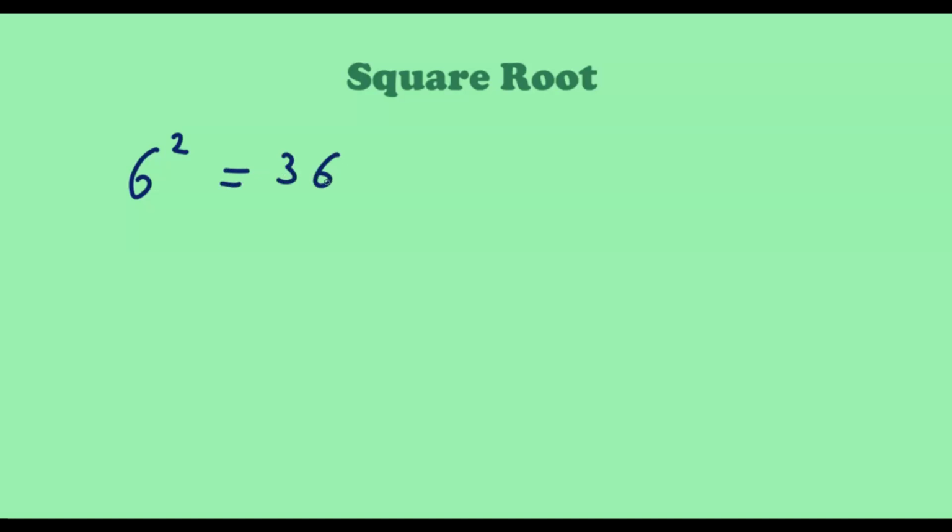Now let us consider the inverse operations of taking the square and taking the cube. Now the inverse operation of taking the square is taking the square root. What does this mean? If we consider the example, 6 to the power of 2, that is 6 squared, is equal to 36, then this means that when we consider 6 and then we take the square of it, then we get 36.